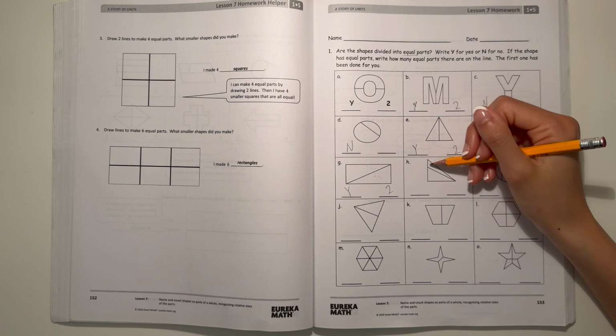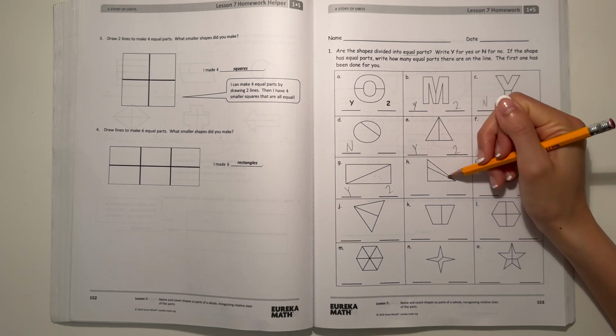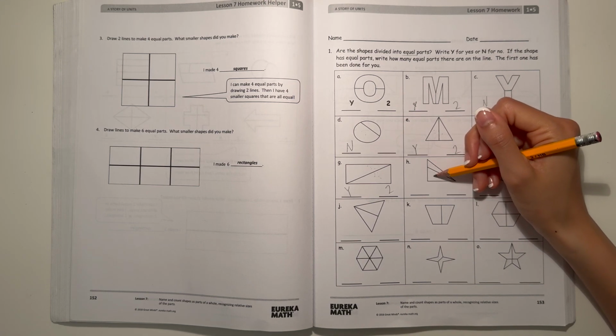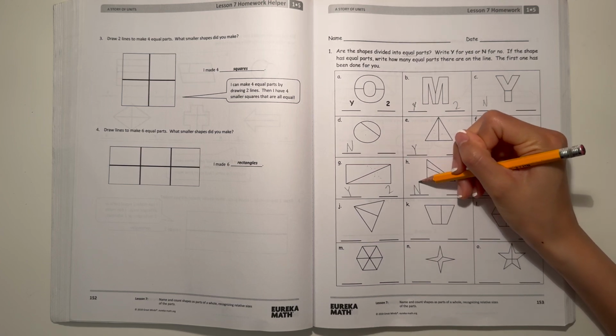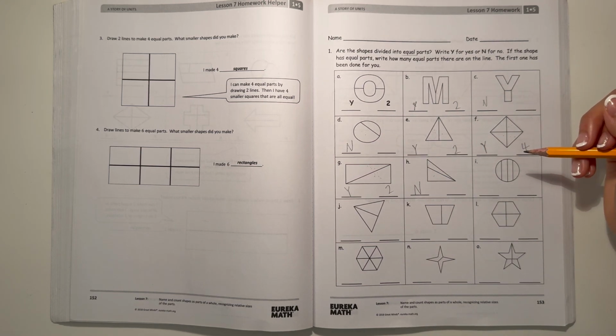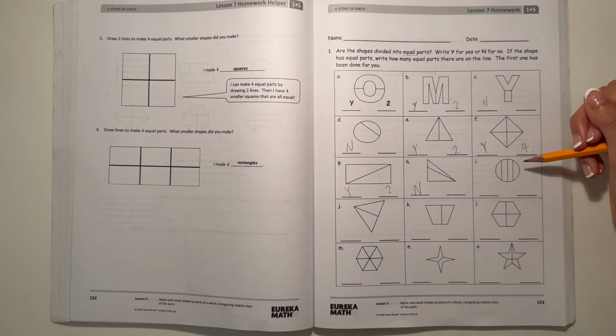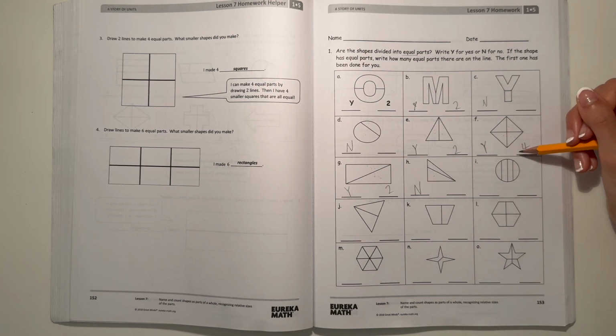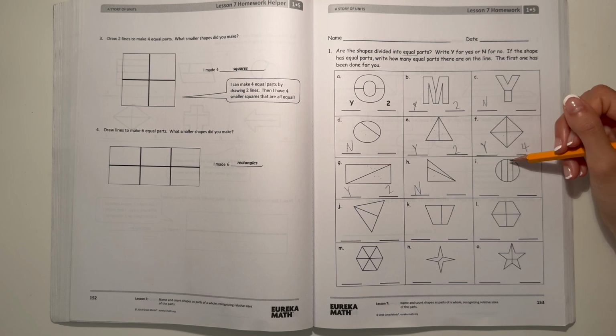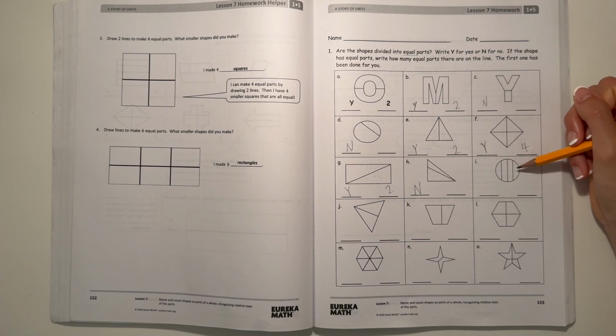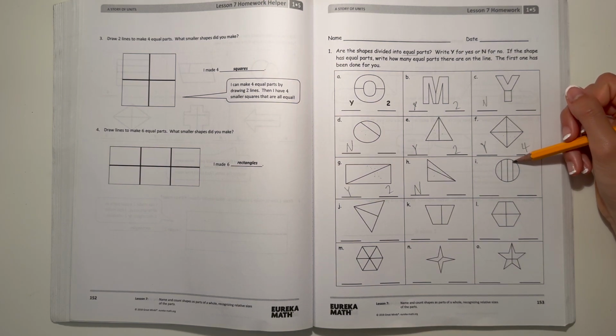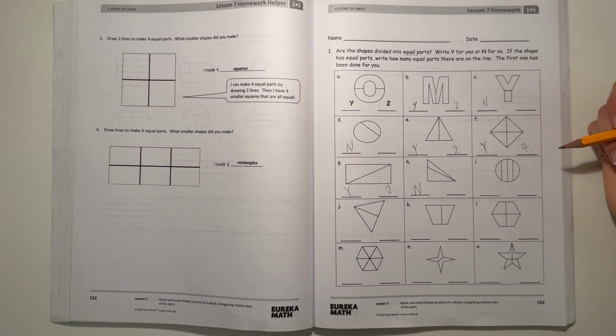In H, we have a triangle here, and we can clearly tell that this is way bigger than that, so N for no because it's not equal. In I, we have a circle. Even though the lines are pretty much evenly spread out, this is not equal because the two parts on the sides are not equal to the ones in the middle.